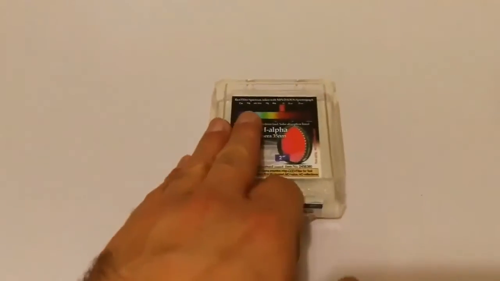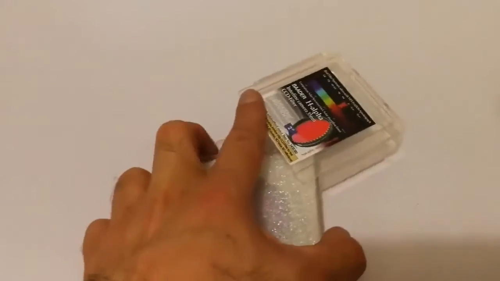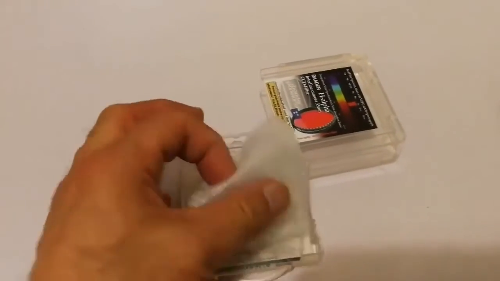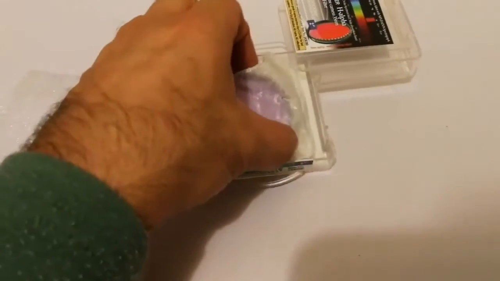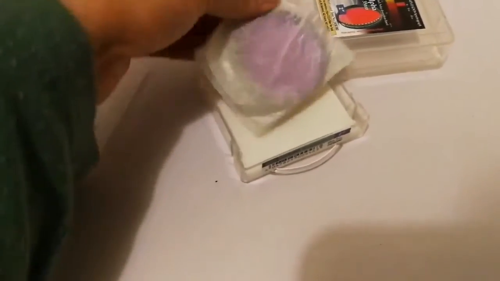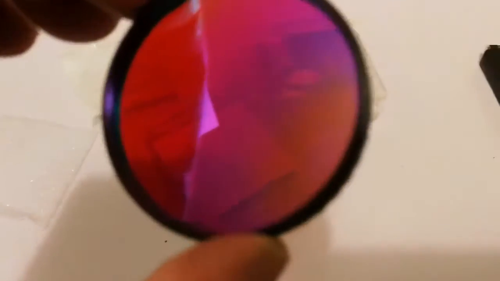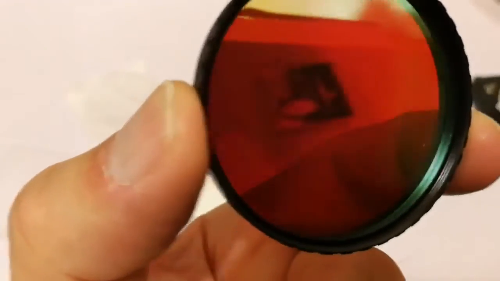Okay, you pull this out like other Baader products. It's like a drawer, and you open it like that, and the filter is here. It's quite a pinkish filter. If you look through it, that's what you will see.